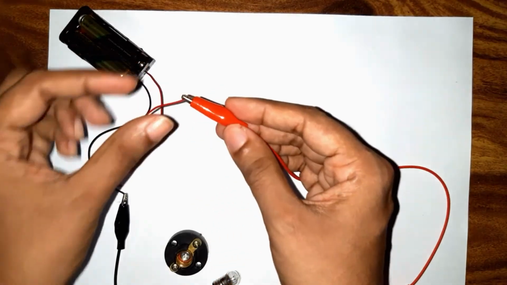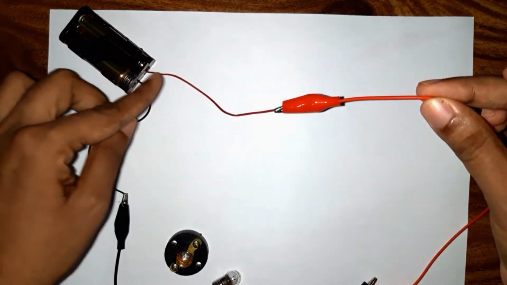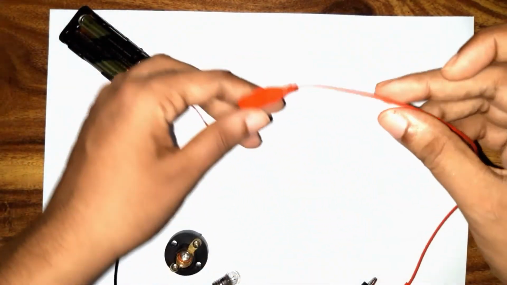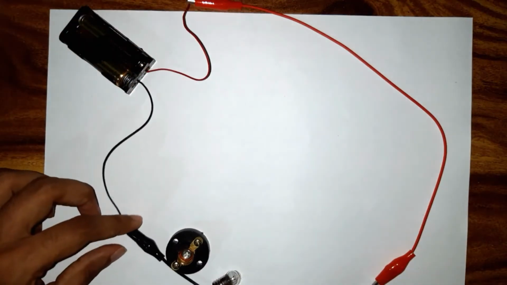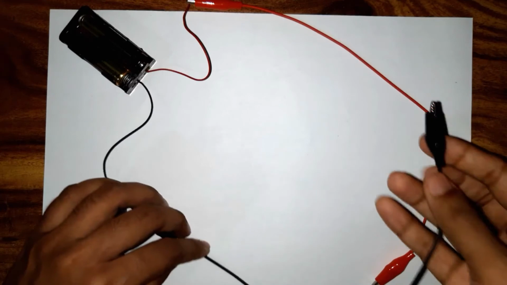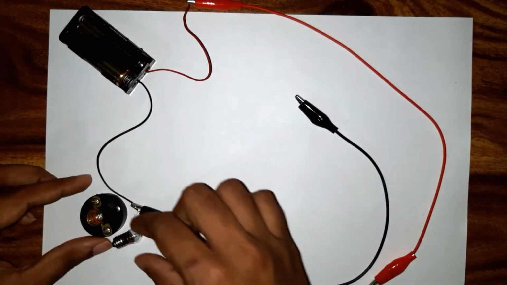Okay, now you can see the metal parts are connected together. Now this is on a one path. This is a path. Okay, and here also it is a path. Now the circuit is ready with the wires, cells and the cell holder.